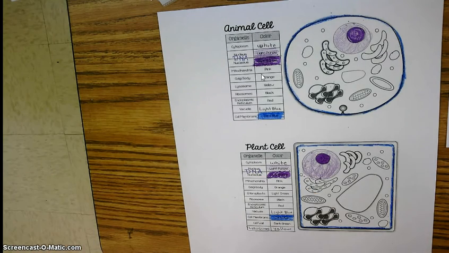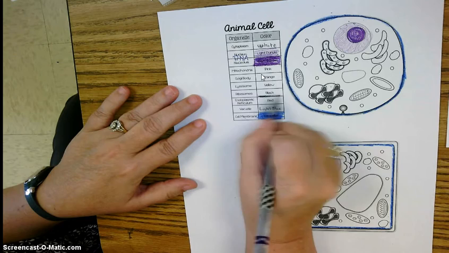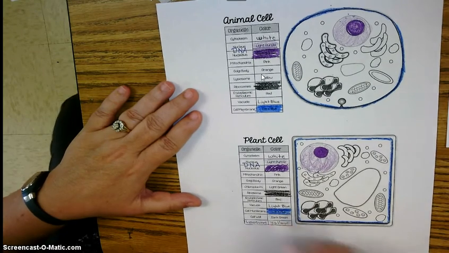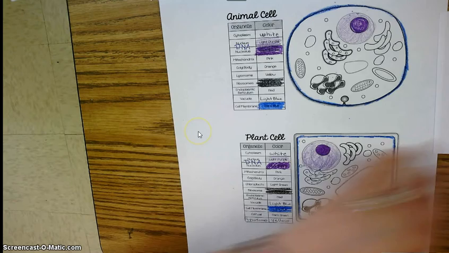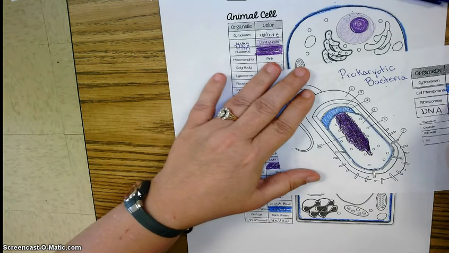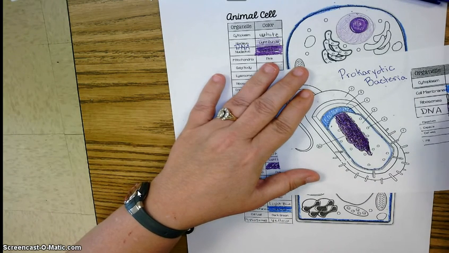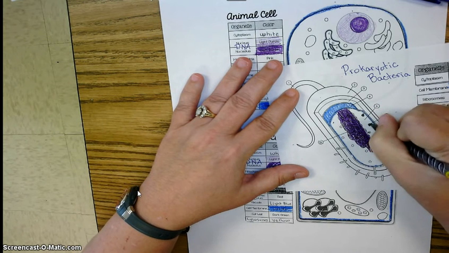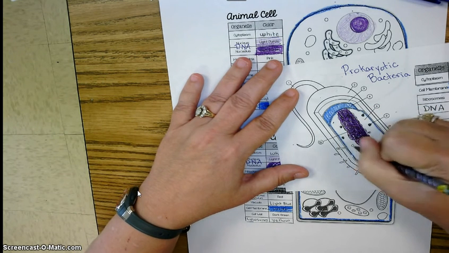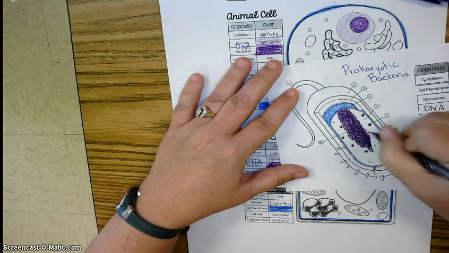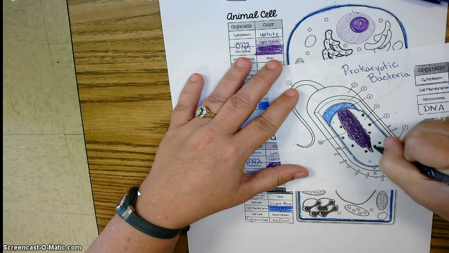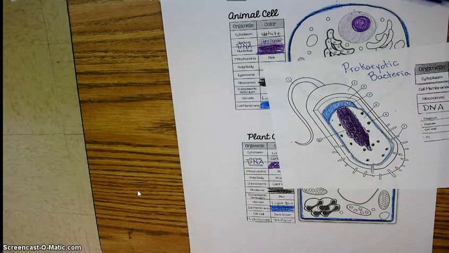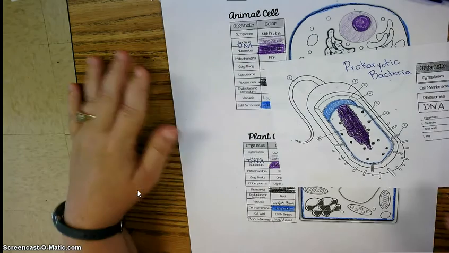Now, if you'll get a black, we're going to color the ribosomes, which make the proteins on our bacteria cell. They are just these little black dots. They're not inside of a separate membrane, so we call them non-membrane bound organelles. In fact, they're the only organelle that bacteria cells have, are these ribosomes that make the proteins.